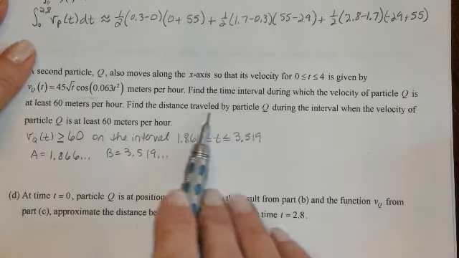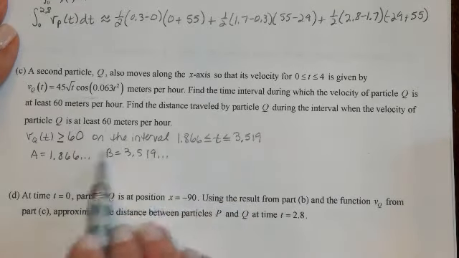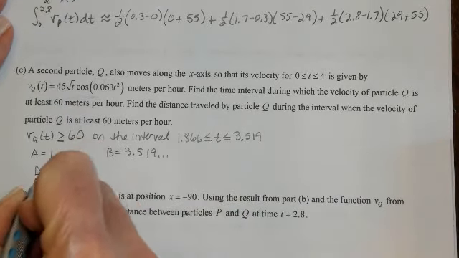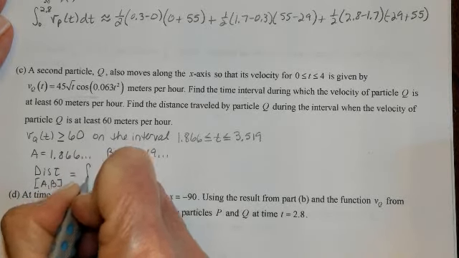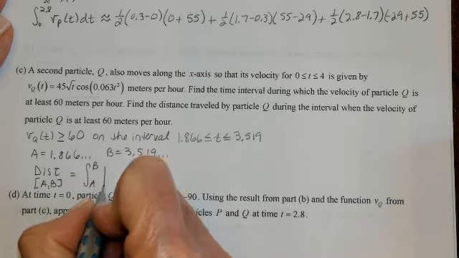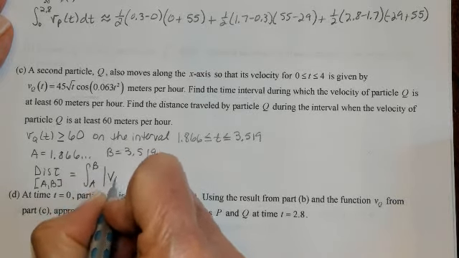Now I'm going to find the distance traveled by Q between those two times. So distance from A to B is going to equal the integral of the speed. Remember, integral of speed. So integral of the absolute value of velocity.